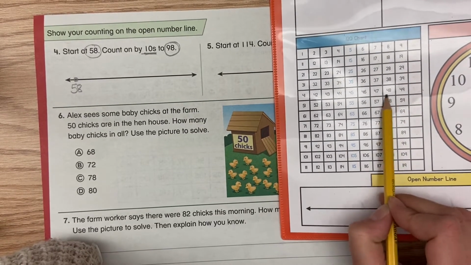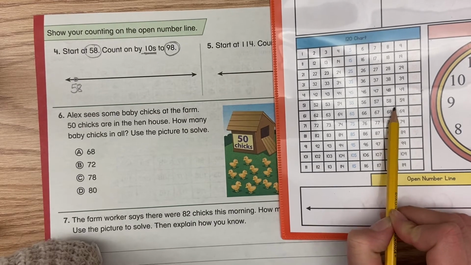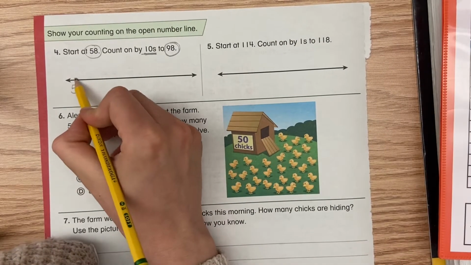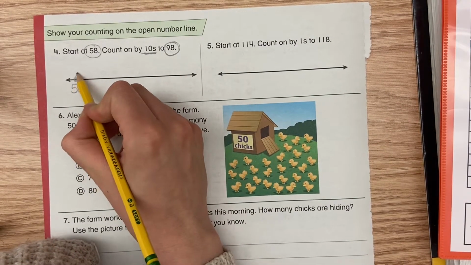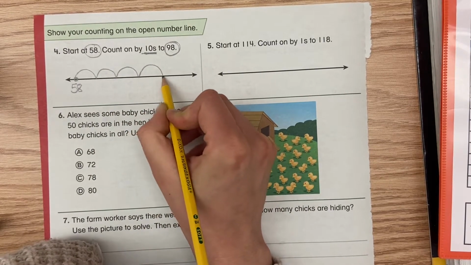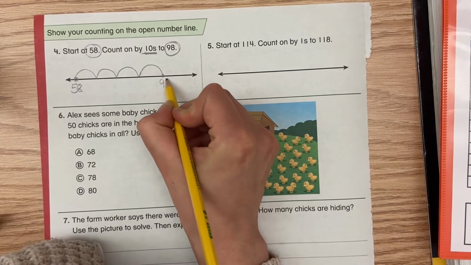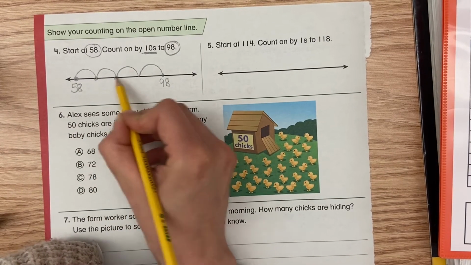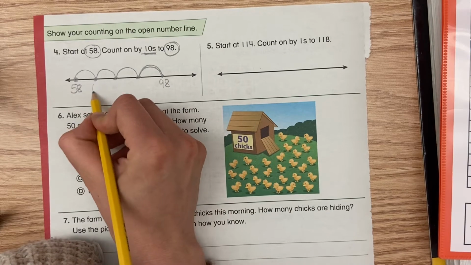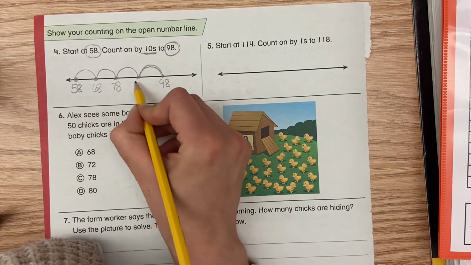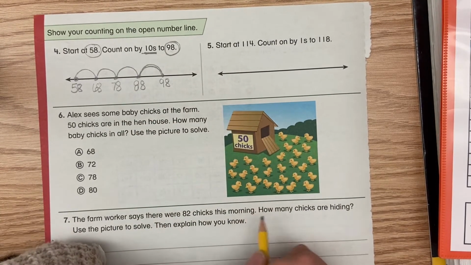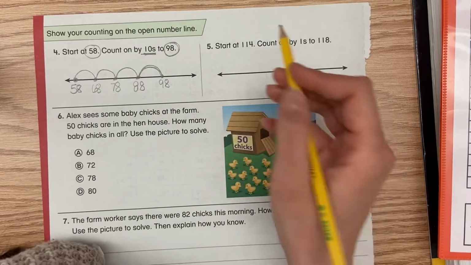Here's 58. If I'm counting by tens, remember I'm going down on the hundreds chart. All right, 58 and stop at 98. 68, 78, 88, 98. Okay, I'm going to stop right here. Let's go back and fill in our numbers where our jumps touch the number line. 58, 68, 78, 88, and 98.